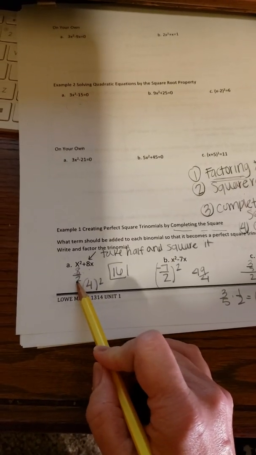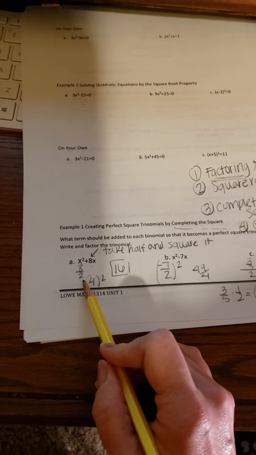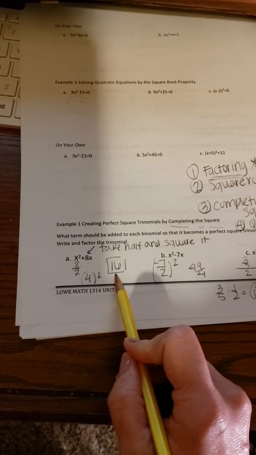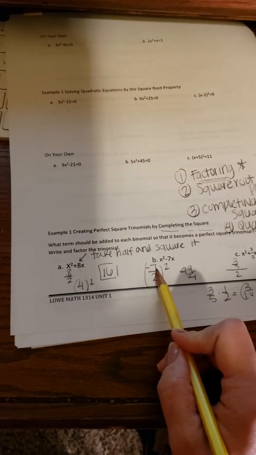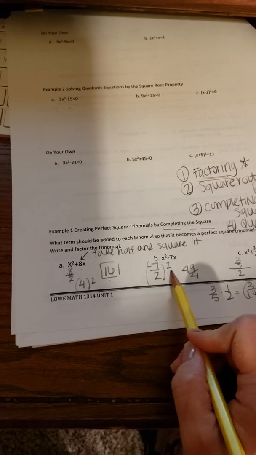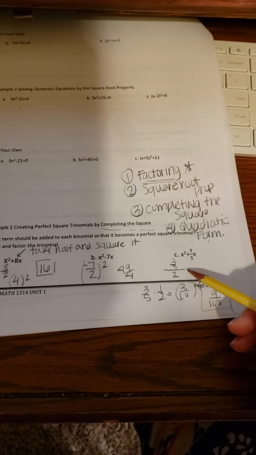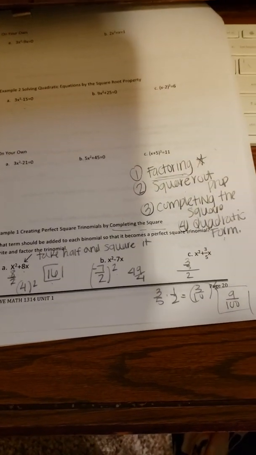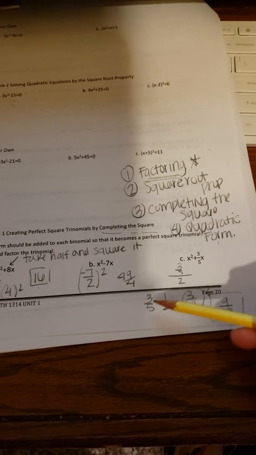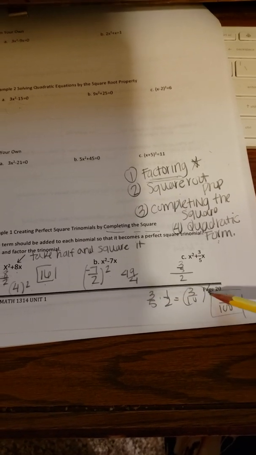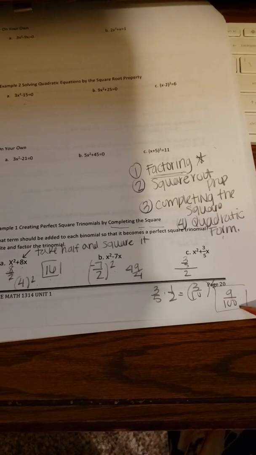Half of 8 is 4. Squaring it gives me 16. Half of 7 is negative 7/2. If you square it, you're going to get that positive 49/4. 3/5 divided by 2. Dividing by 2 is the same thing as multiplying by its reciprocal, which is 1/2, will give me 3/10. Squaring that will give me the 9/100.